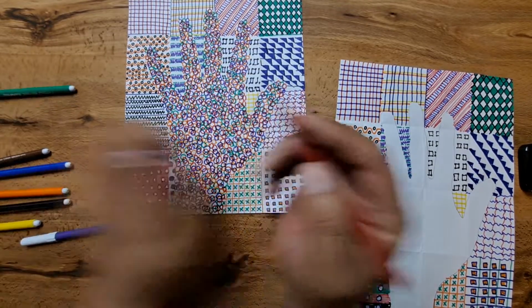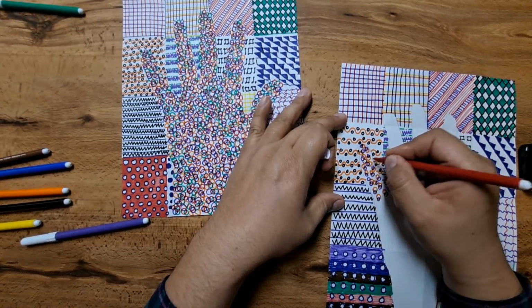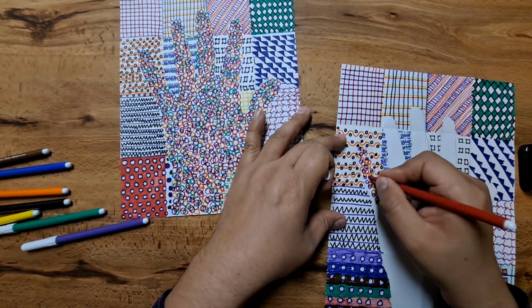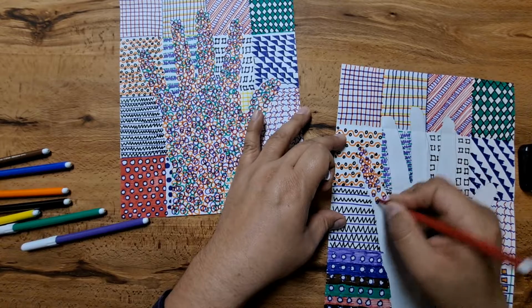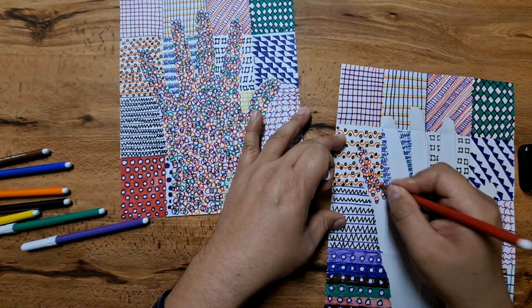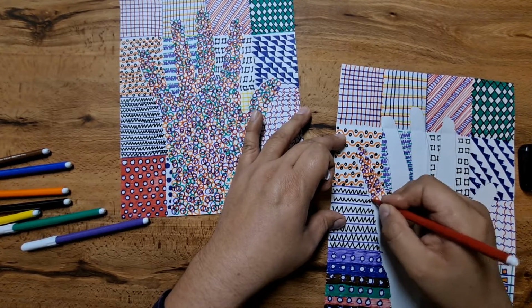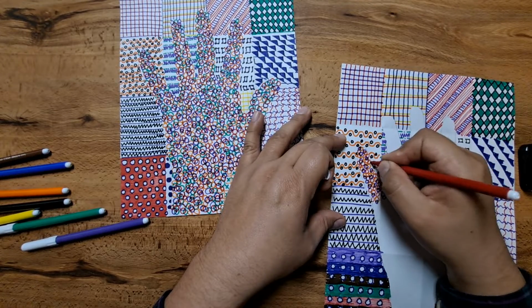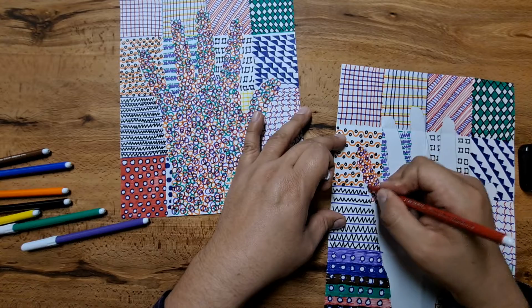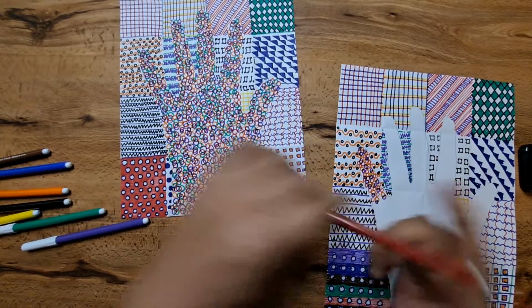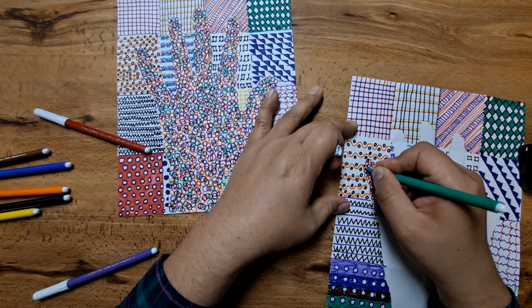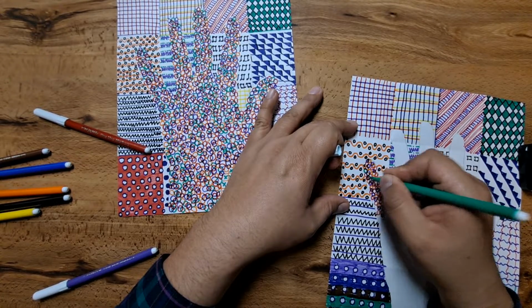Then afterwards I used the red, okay? So you add the red. Okay, so you try to fill it in so that you see the least possible amount of white. And then afterwards, you're going to add the green, which is also going to be overlapping.